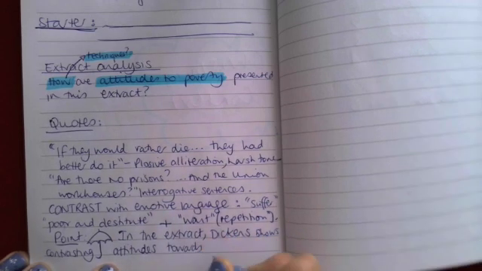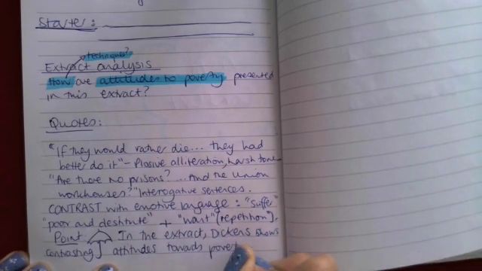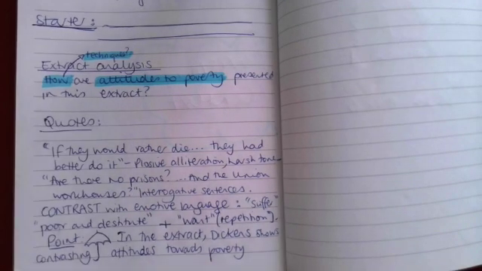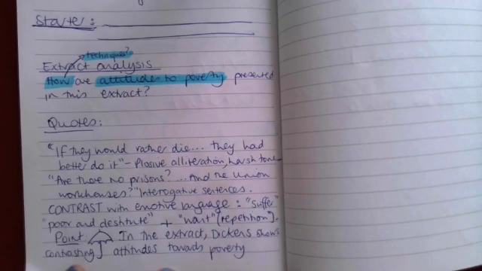towards poverty. Now, if you want a grade 5 or a grade 6, that's fine. Stop there. But we don't. We want to go higher. We want to get a grade 7 or above. So we need to be conceptual. And that means explaining why. What is Dickens's intention?